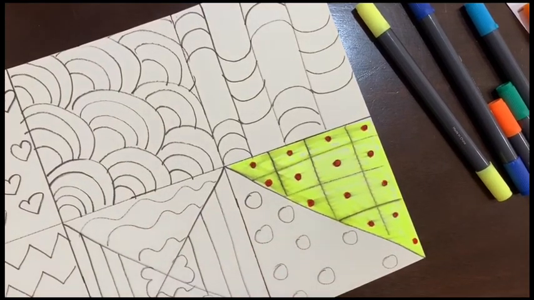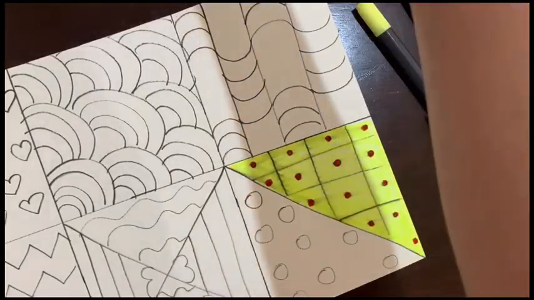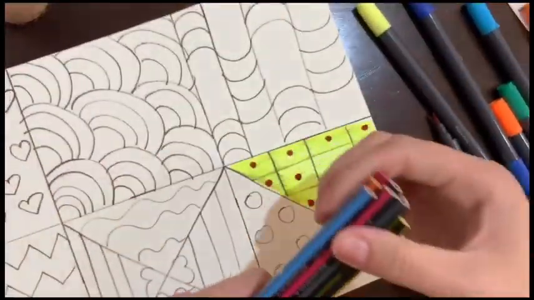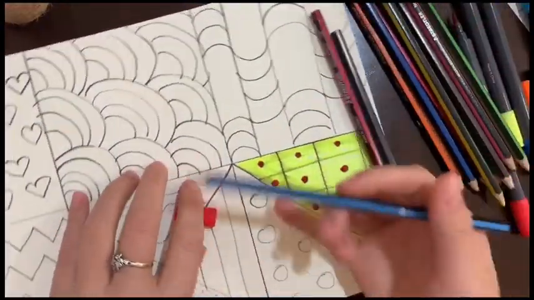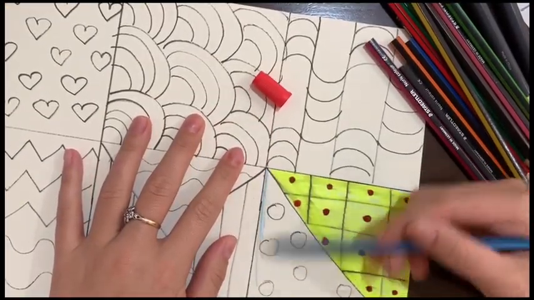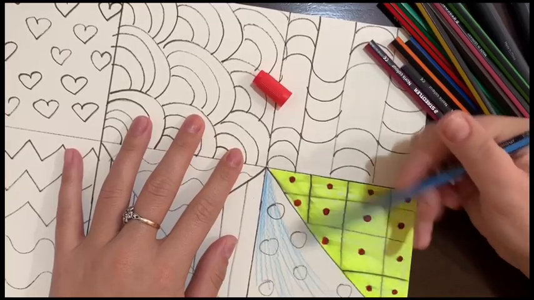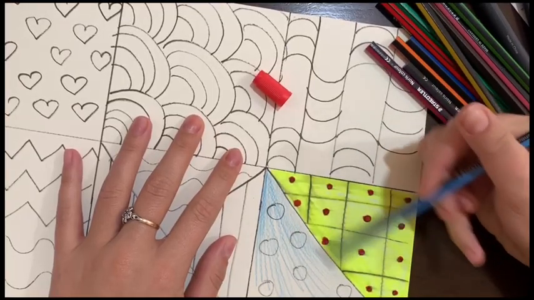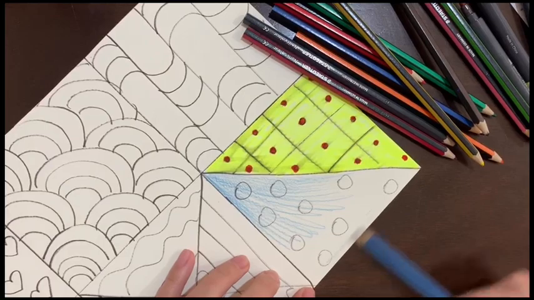What we have here. Okay, this part I will use some pencil colors. I will color the background quickly to make this video shorter.